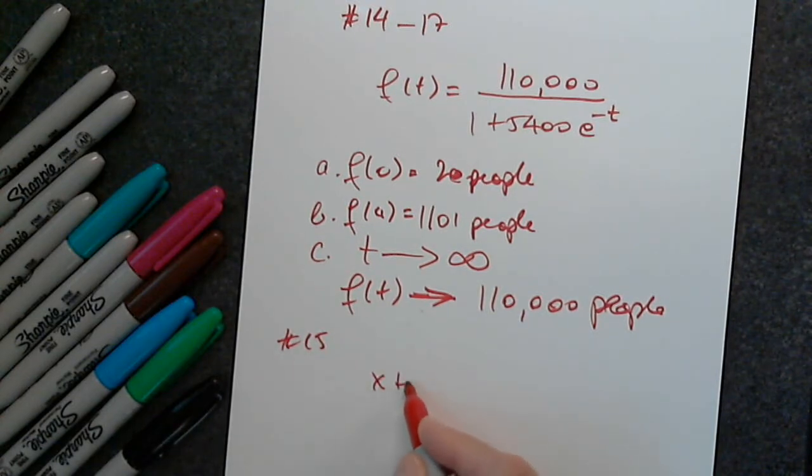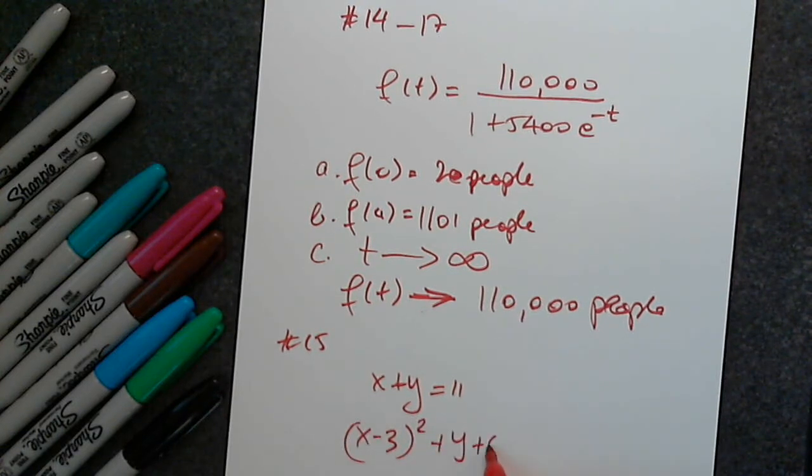So we have x plus y equals 11. And x minus 3, everything squared, plus y plus 6, everything squared equals 34.